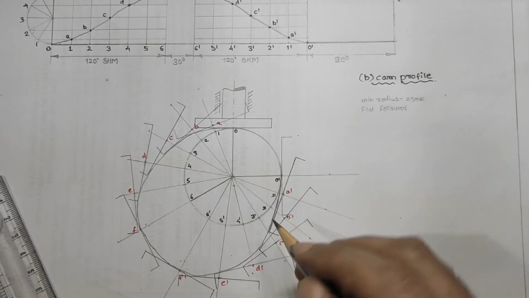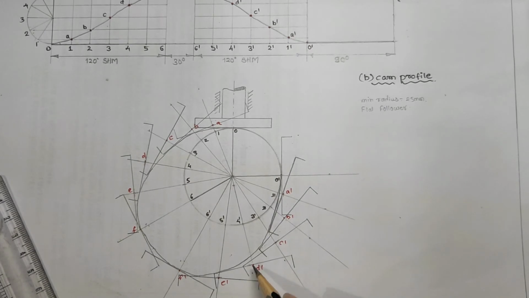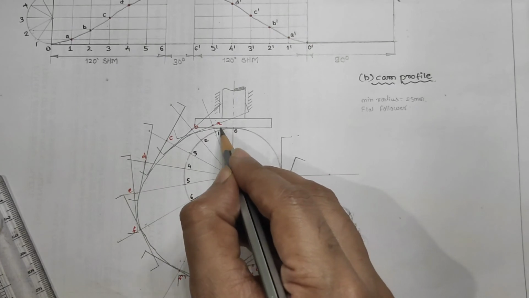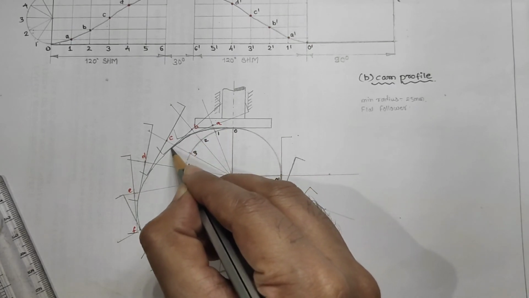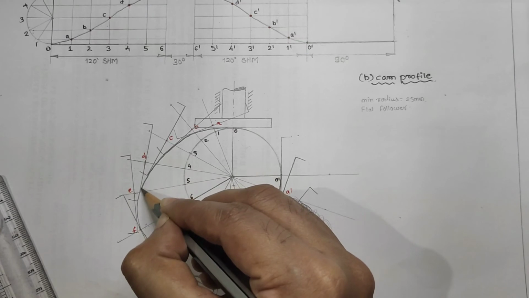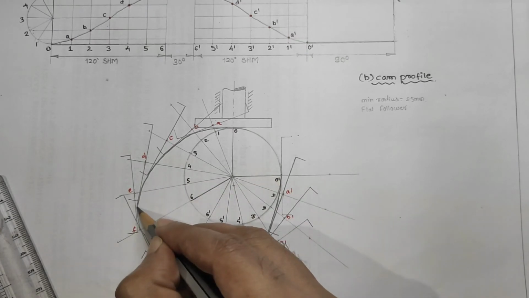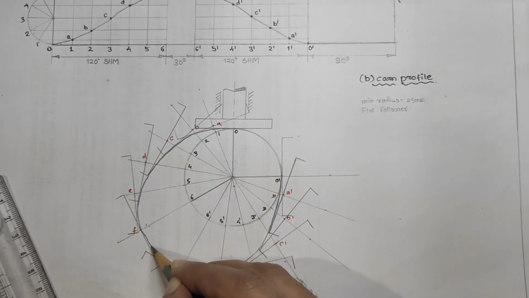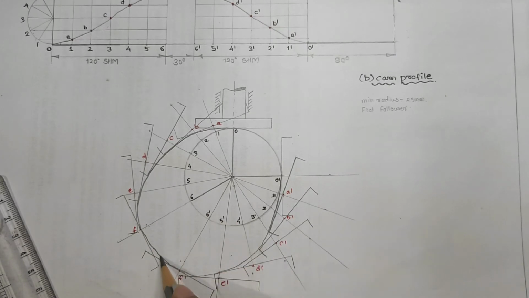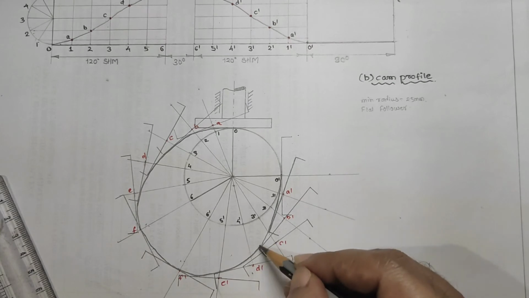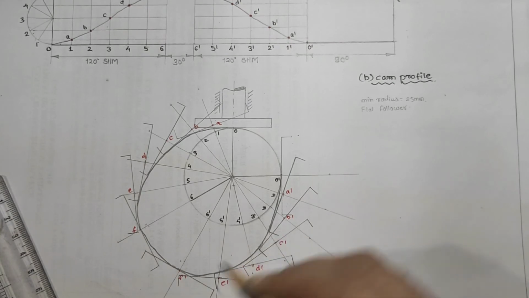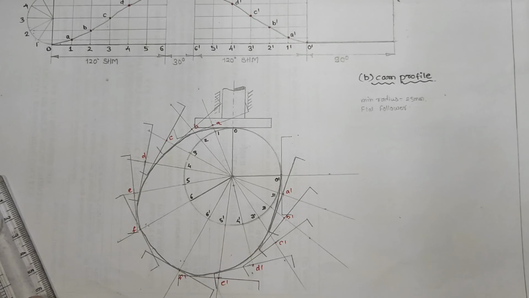So it will come here. Sometimes it may miss one of the points. It's not going to matter much. And after finishing it, darken the cam profile. Don't use any compass here for drawing because it may create a perfect circle, which is not recommended. You can use only freehand drawing skills. So this is the cam profile.